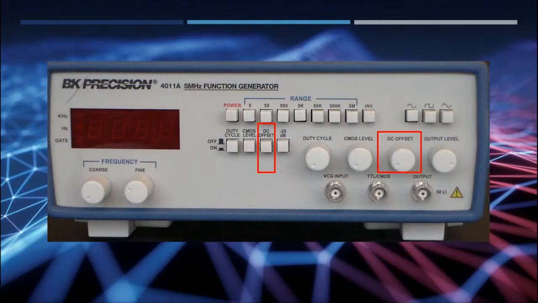What the DC offset does, by the way, is simply add a DC voltage to the signal, which is equivalent to moving the signal either up or down relative to the 0 point, or the ground point. And I'll show you what that's like on the oscilloscope when I actually look at my new function generator.